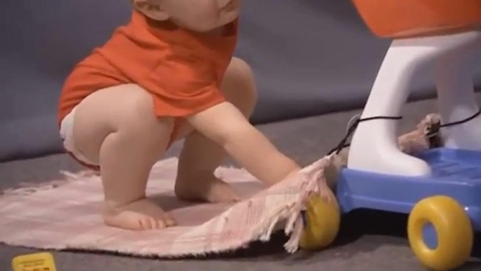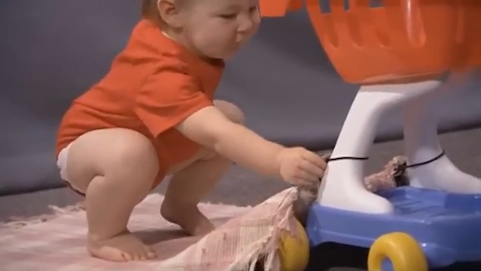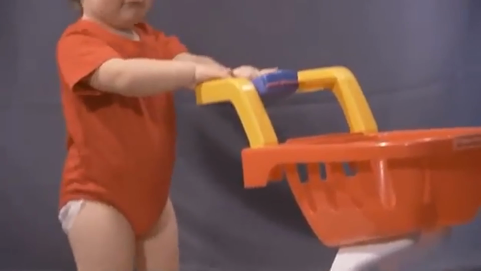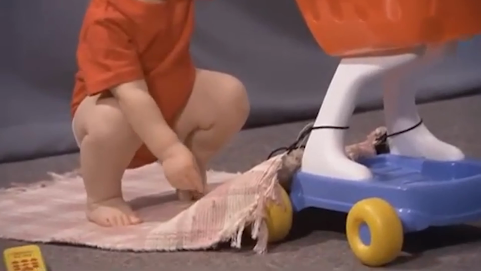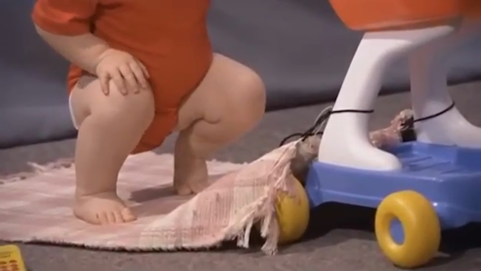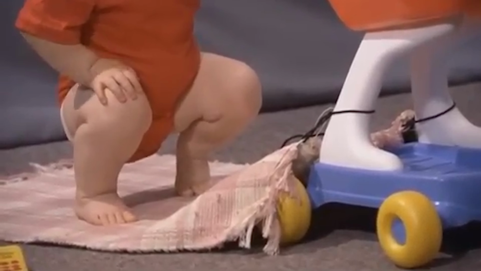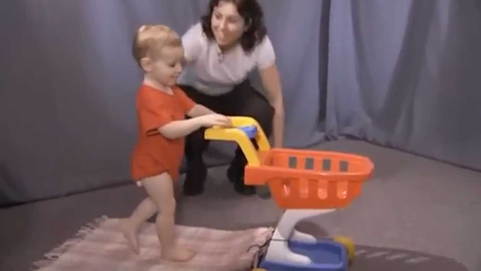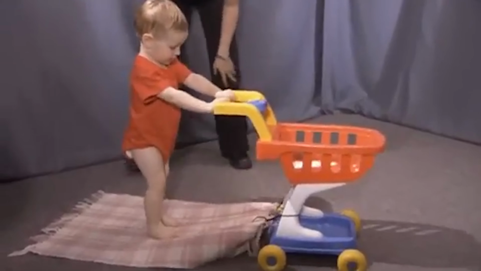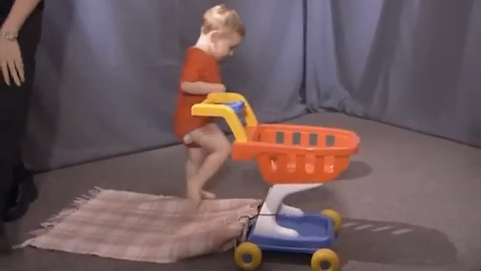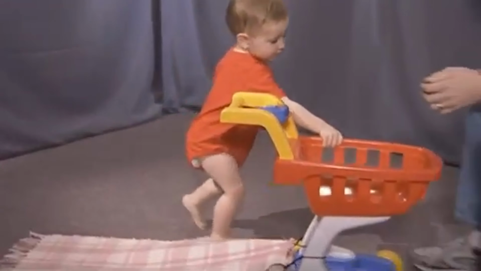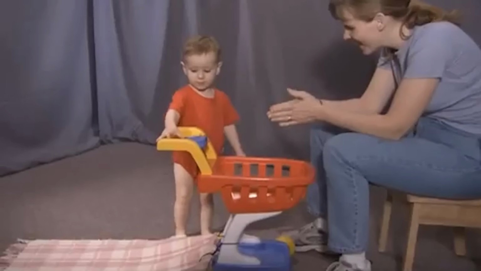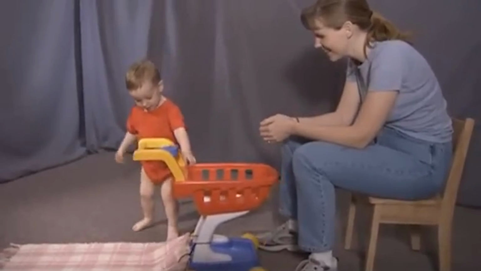16-month-old Maria gets a bit closer to solving the mystery. She knows it has something to do with the mat, but doesn't make the further connection to herself and thinks it's the mat's fault. 18-month-old Jonathan pushes once and steps off the mat. He has quickly figured out that he's the one who is the obstacle to moving the cart, which suggests that he is aware of himself and his body.